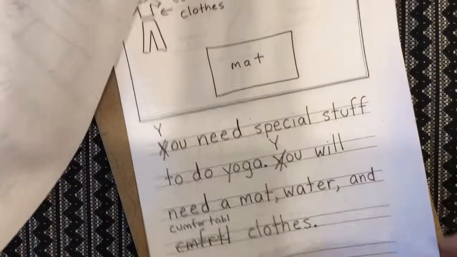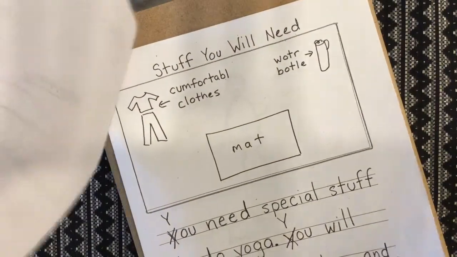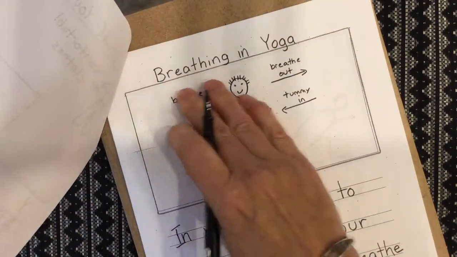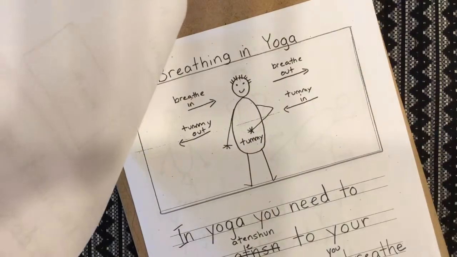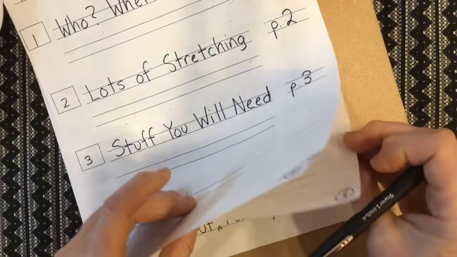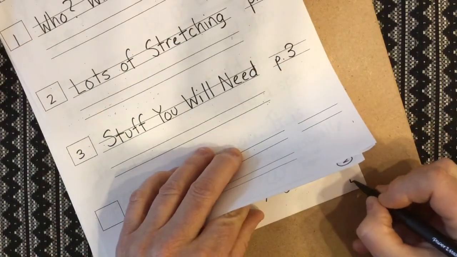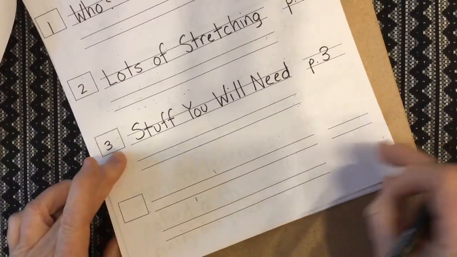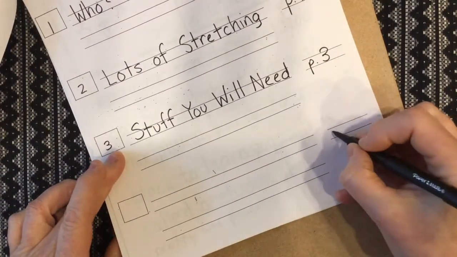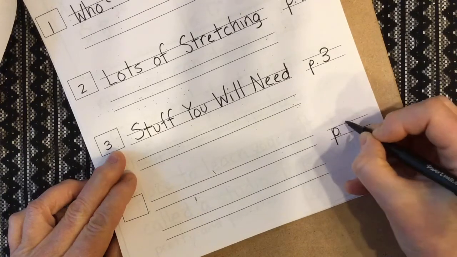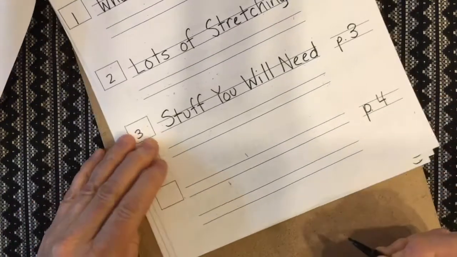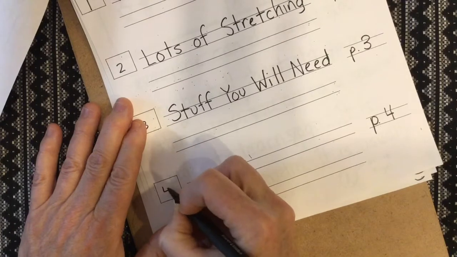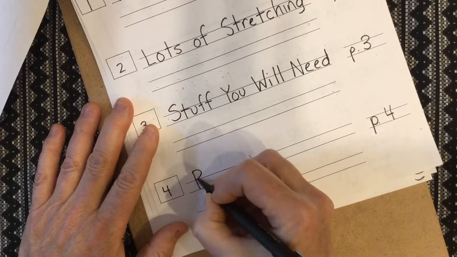Okay, let's keep going. After stuff you will need, I wrote about breathing in yoga. So let's see, that's page number 4. I'm going to put my page number 4. If you think you're going to forget the page number it's on, you could go ahead and write the page number first. This is chapter 4, and it's all about breathing.